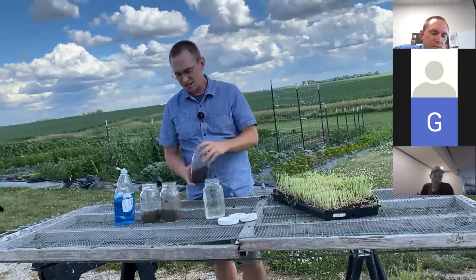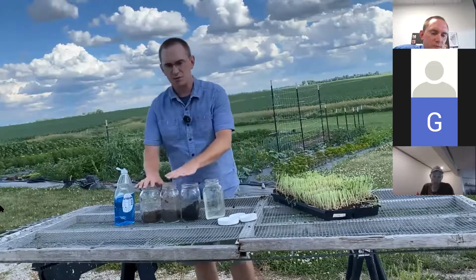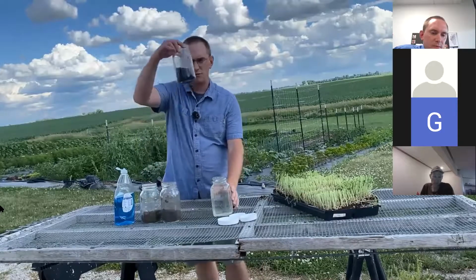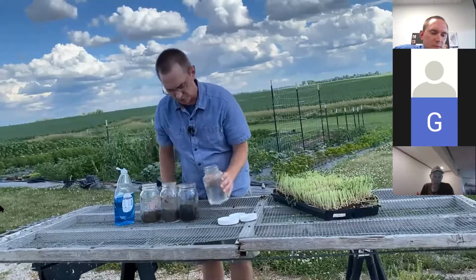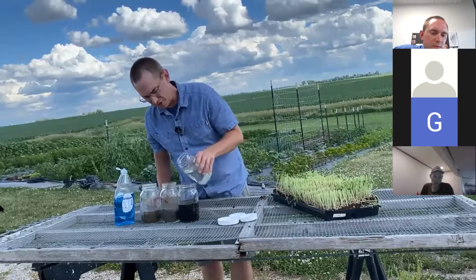So we're gonna test and see what is in these different types of soil and to see how they shake out here. So we've got them in 3 different jars. You're gonna fill each jar about a quarter full with your soil, and then you're gonna add water till it's about half full.